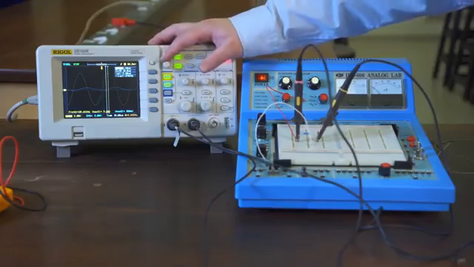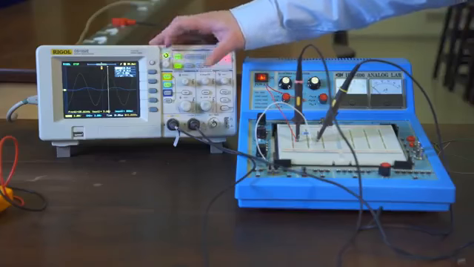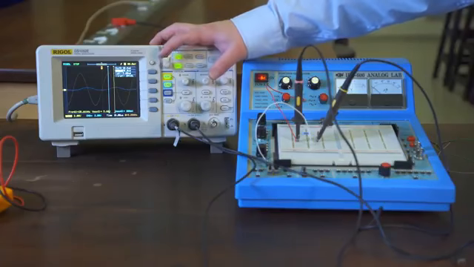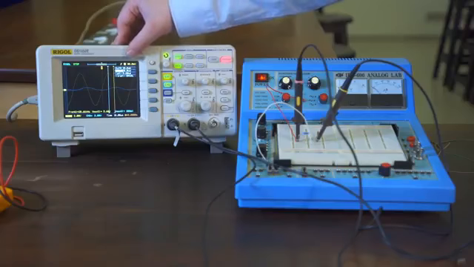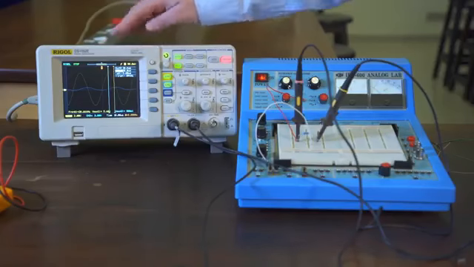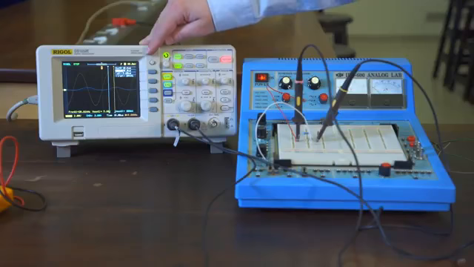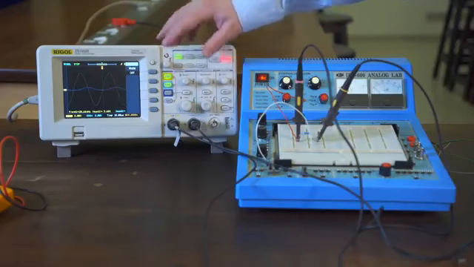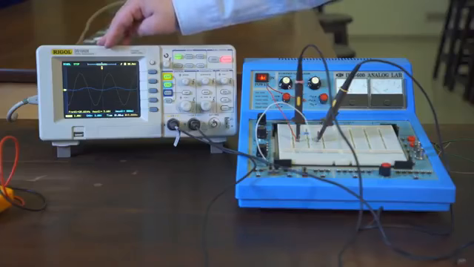We'll move the white cursor to the peak of our input wave, the yellow one, and we'll move our yellow cursor to the peak of our output wave, the blue one, and we'll see our delta X there is 9.60 microseconds. And once again, we see because our input is leading, we're going to record that delta X as a negative 9.60 microseconds. Okay, and then finally, with this one, we take a picture of what's shown on our oscilloscope.